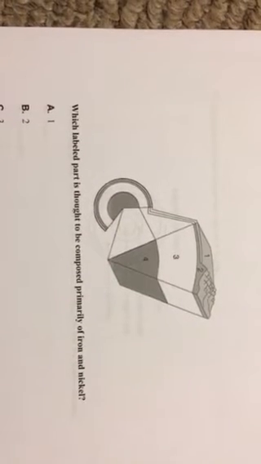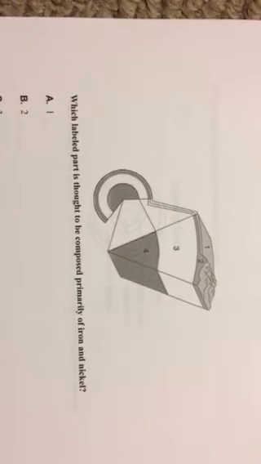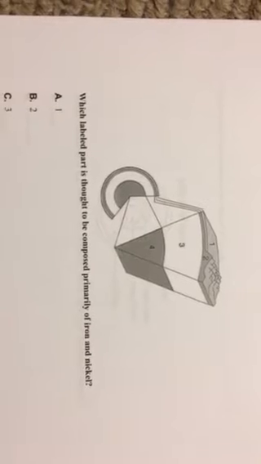Number 9. A cross-section of Earth is shown below. Which labeled part is thought to be composed primarily of iron and nickel? A. 1, B. 2, C. 3, D. 4.